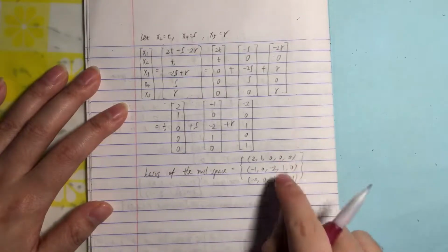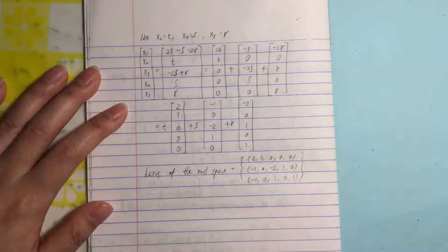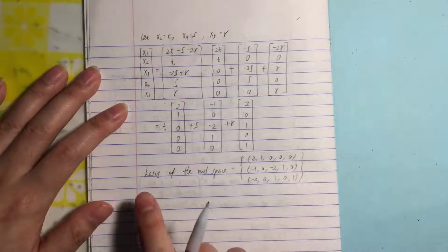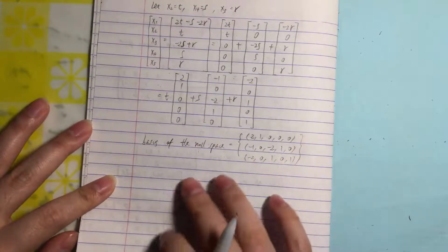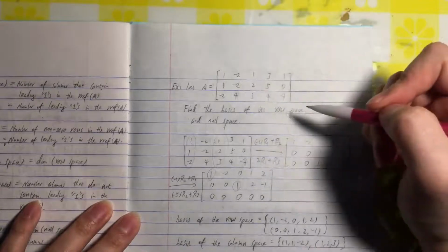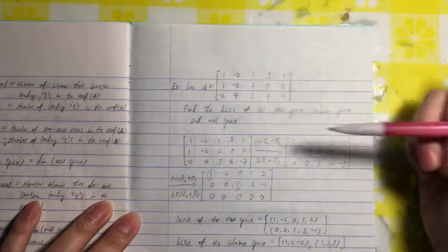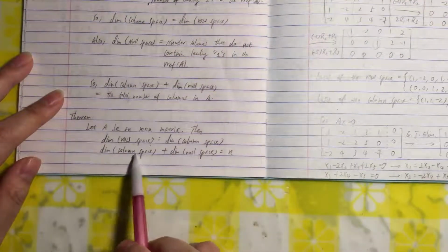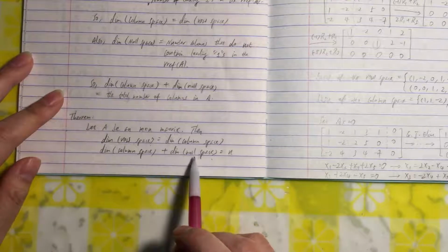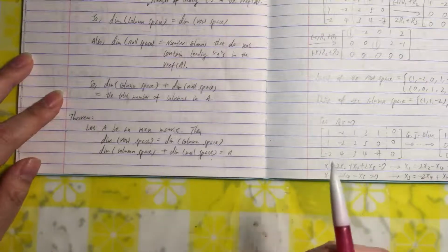Since there are three vectors in the basis, the dimension of the null space is 3. Since the dimension of the column space is 2, and the dimension of null space is 3, when I add them up, I get 5, which is the same as the number of columns in matrix A. Let's match this theorem here. The dimension of the column space plus the dimension of the null space is equal to the number of columns in matrix A.